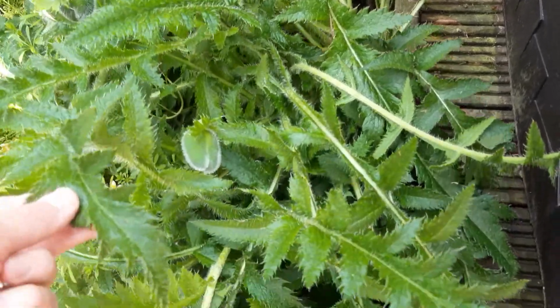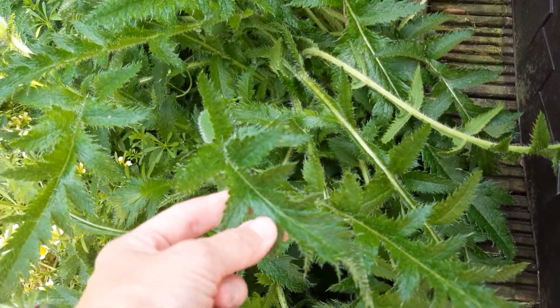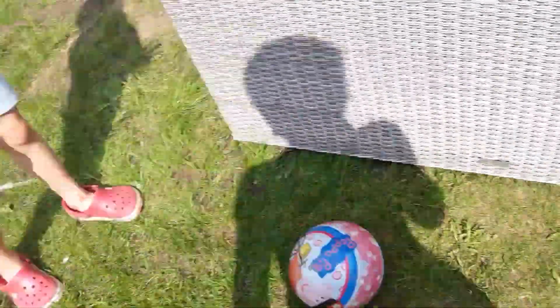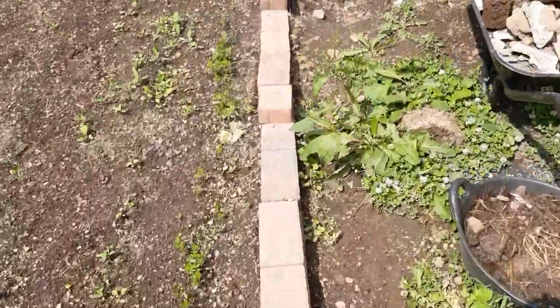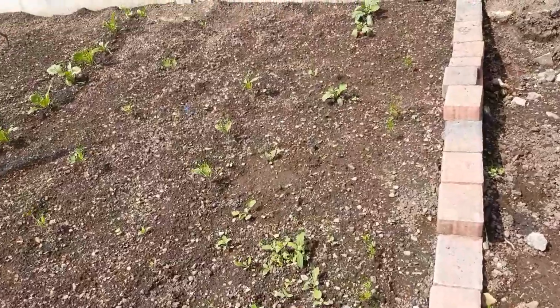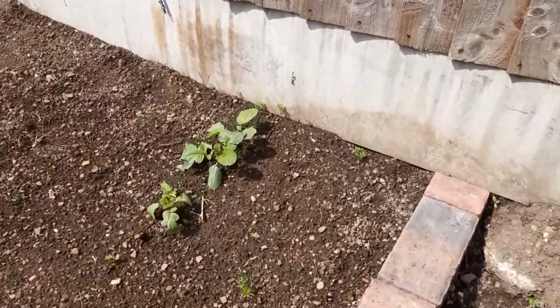Now this one's quite prickly. So let's have a look elsewhere. Let's go have a look at some examples of veg. Oh, I know, we might even be able to pick out a radish, Year 3. So I've been growing some radishes over here. Only a couple left. Right, so let's have a look.